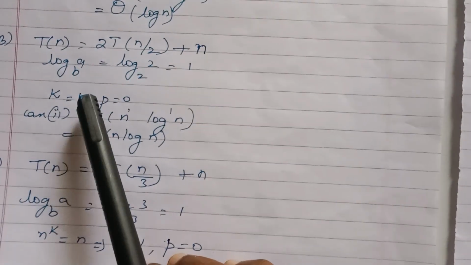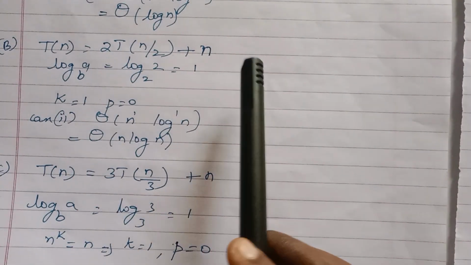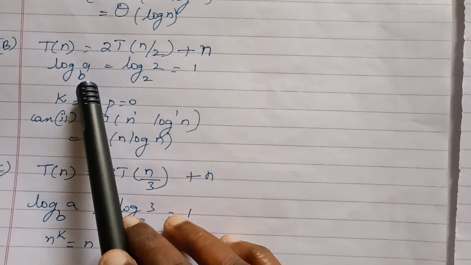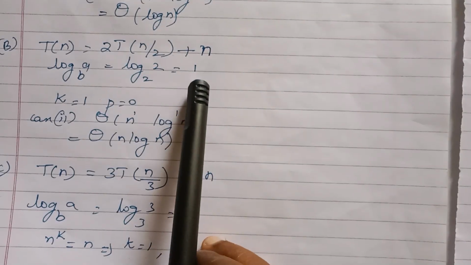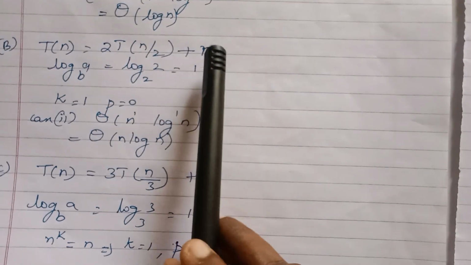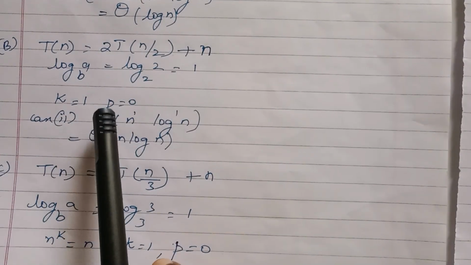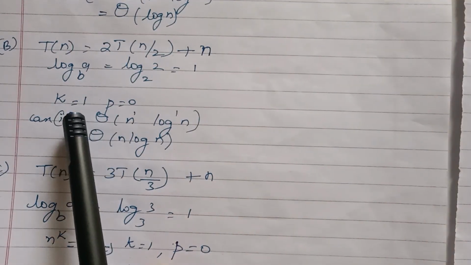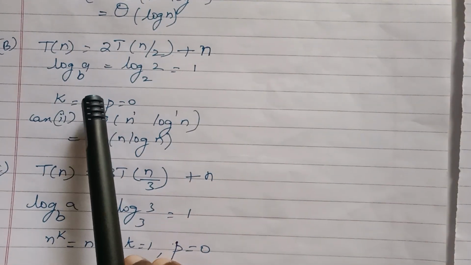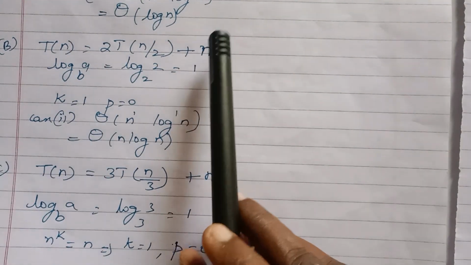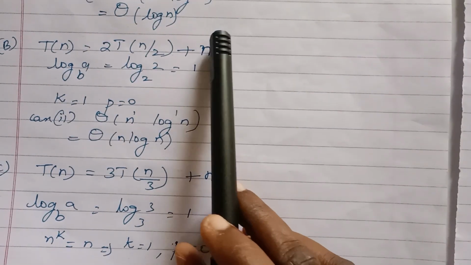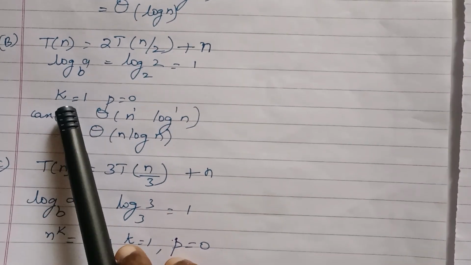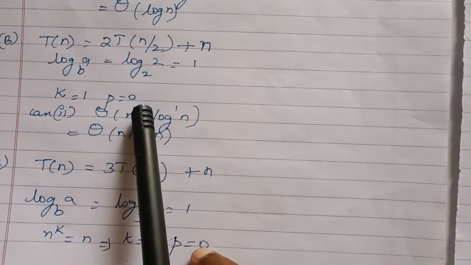Similarly, take the second option, that is T(n) = 2T(n/2) + n. So here a is 2, b is 2, so log base 2 of 2 is 1. And then you have the value n, which is n^k. You have only n to the power of 1, so you don't have a log. So n power 1 means k is 1 and p is 0.